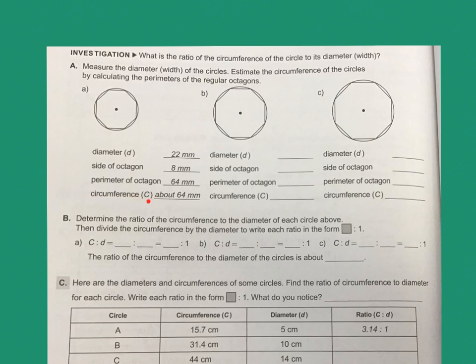When they get to circumference, they're not changing the number, but they're acknowledging it's not exactly 64. So you need to include the word about. So to go from the perimeter of the octagon to the circumference, you don't change the number, but you do add the word about. Okay?